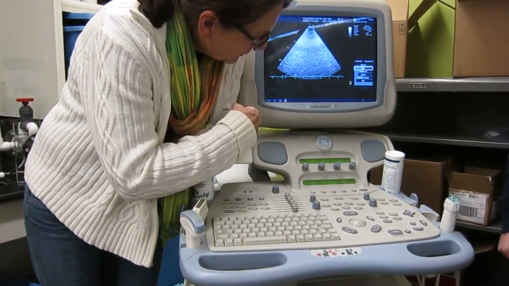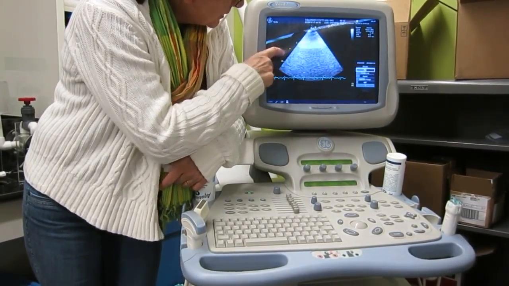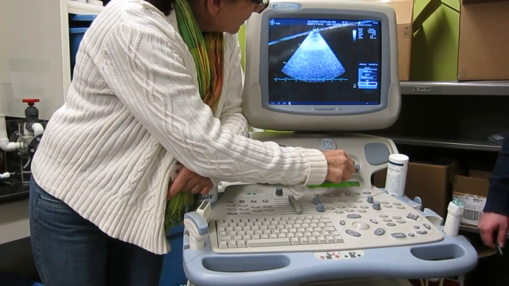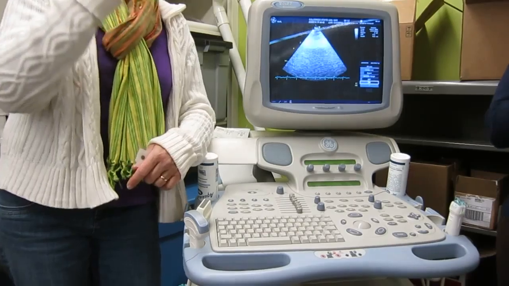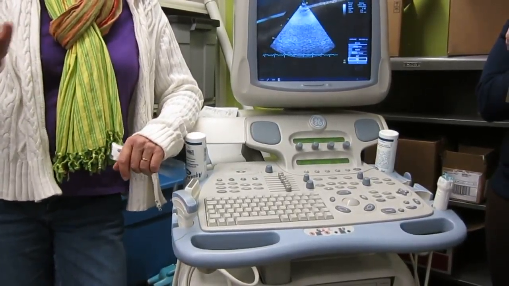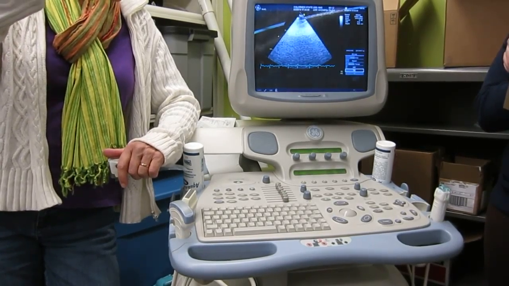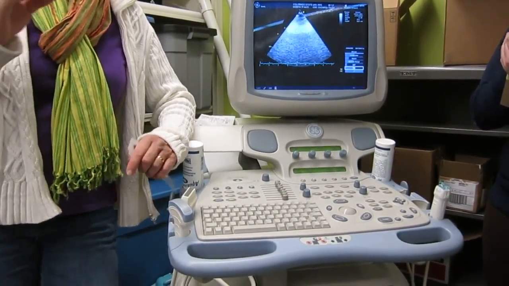We already talked about frequency. This is a focus. See that little triangle right there? That's a focus. It'll default to the middle, okay? But sometimes, if you're looking at an aortic valve or a mitral valve or something like that, you can put the focus right at that level in your image and it'll give you better resolution at that point.